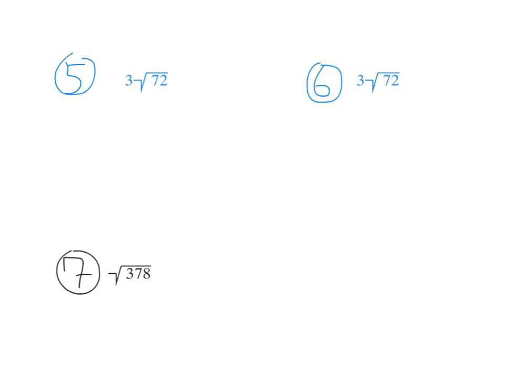A few more examples. 3 radical 72. Well, if I divide 72 by 4, I get 4 times 18. And 4 is my perfect square. Take out the square root of 4, which is 2, so I get 6 radical 18.